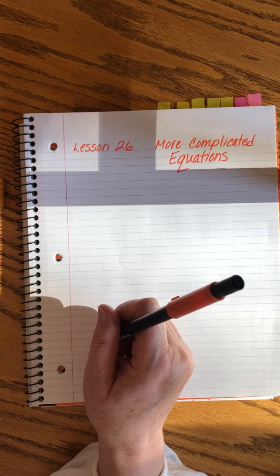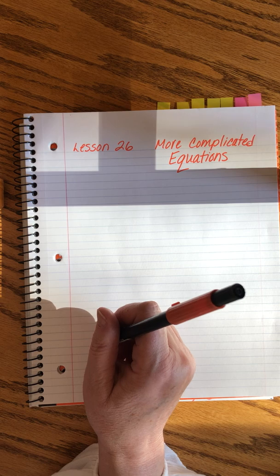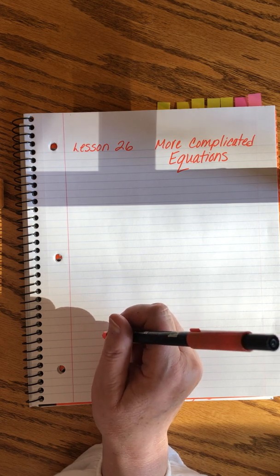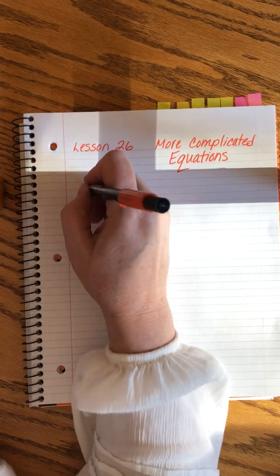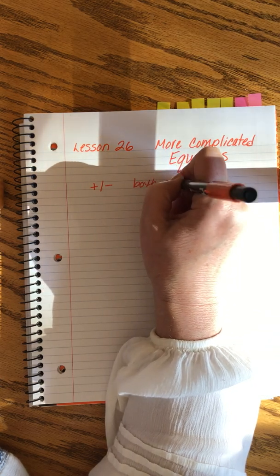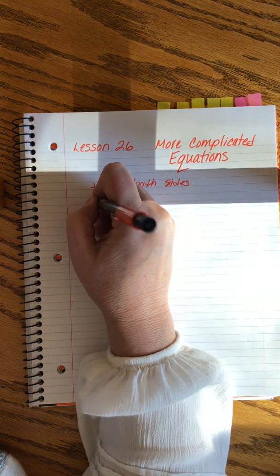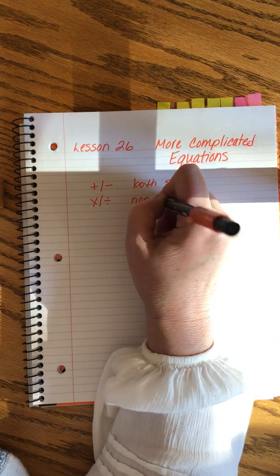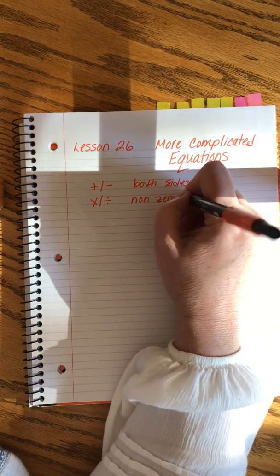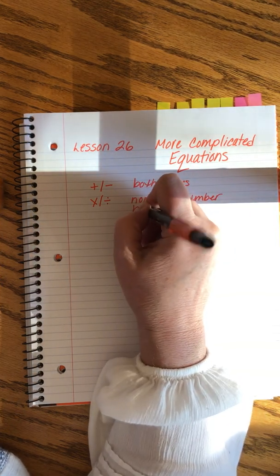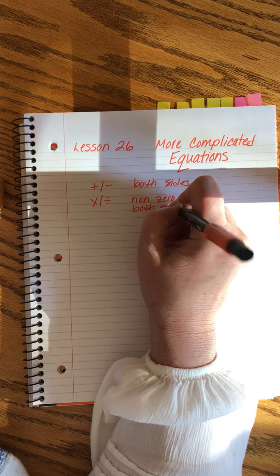Last time we reviewed two of the three fundamental rules of algebra, and that is that when we're solving equations, we can add or subtract any number as long as we do it to both sides. We also said that you can multiply or divide any non-zero number as long as we do it to both sides.